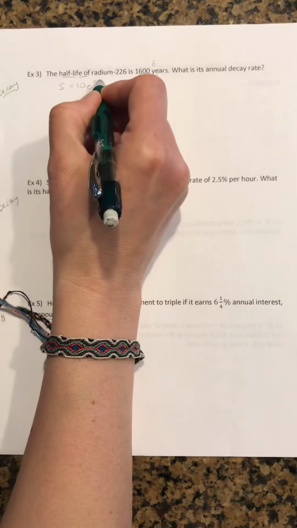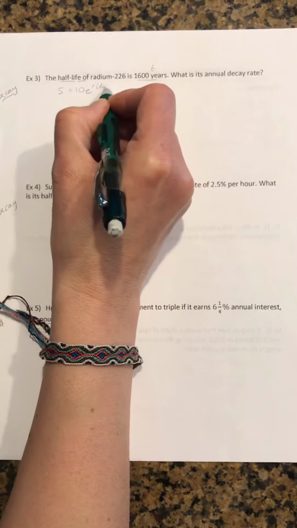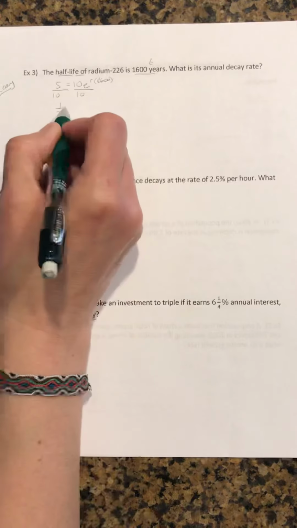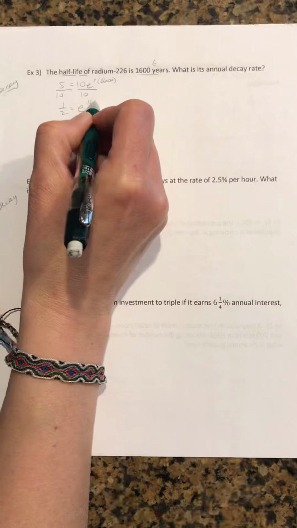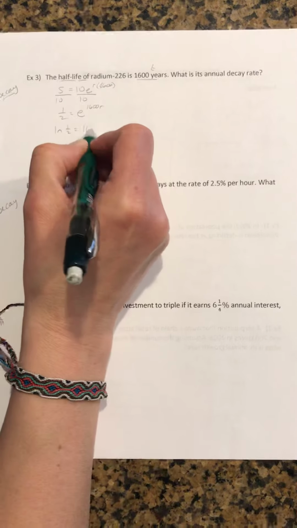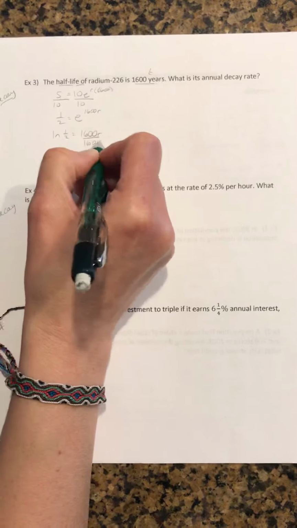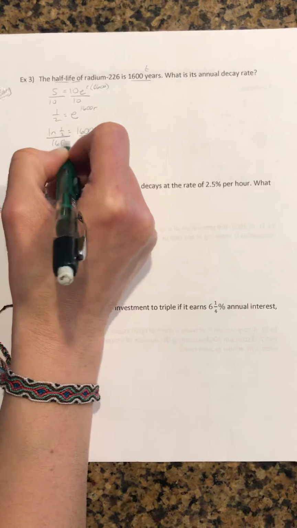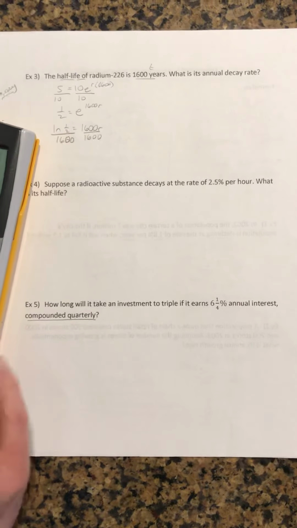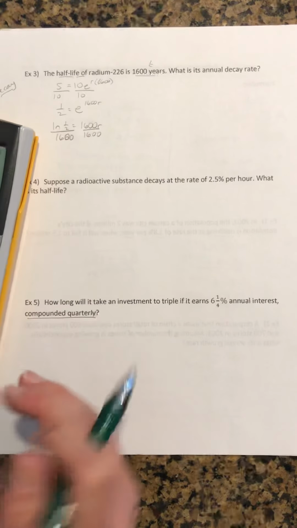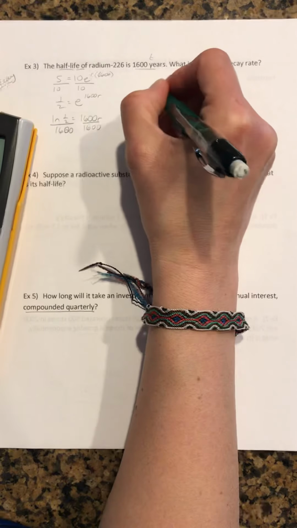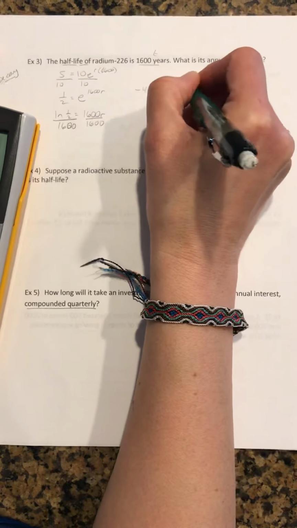So I'm going to have e to the R times 1600. So now I'm still going to divide by 10, and that's where this half is going to come from. And then I have e to the 1600 R. I'm going to do ln of 1/2 equals 1600 R, divide both sides by 1600. So I'm going to take ln of 0.5, I'm going to divide it by 1600, and I get this strange number in scientific notation, so let's think about it, times 10 to the -4th.